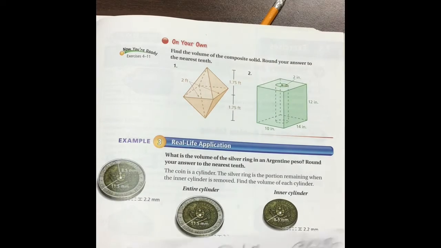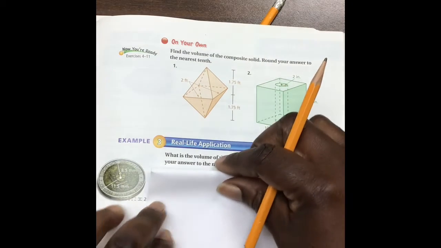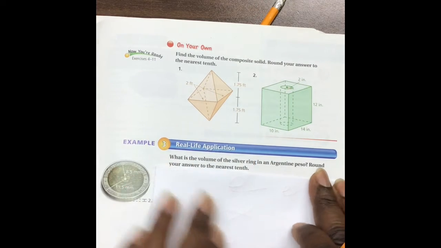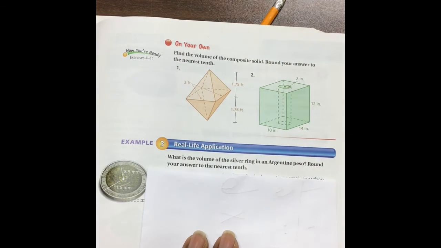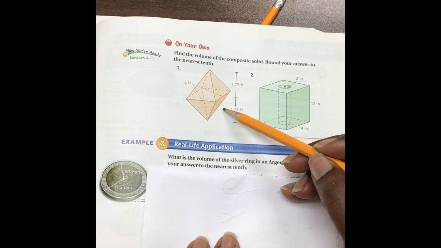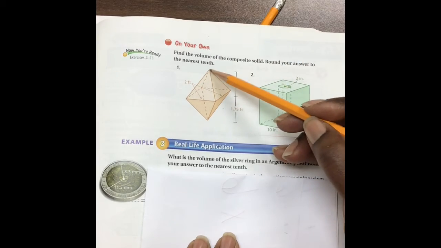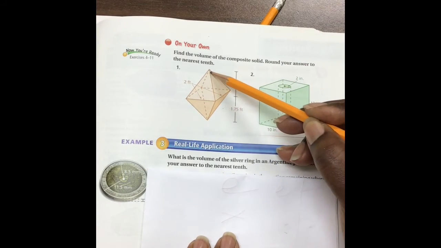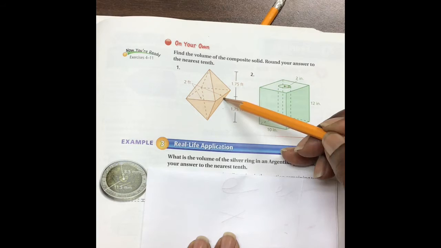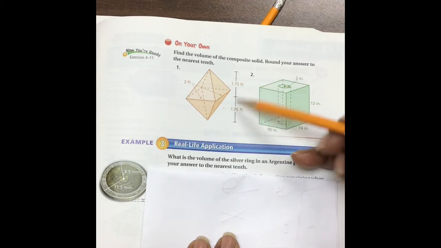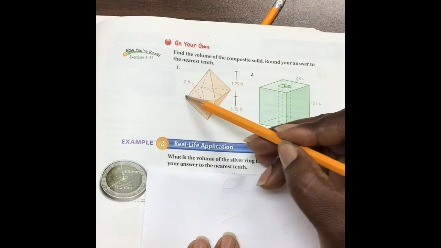I'm going to use this half of the paper for our examples, all right? For our first example, we want to take a look here at this particular shape. We notice that we have a square pyramid on the top and a square pyramid on the bottom, and they are exactly the same height and exactly the same length times width.